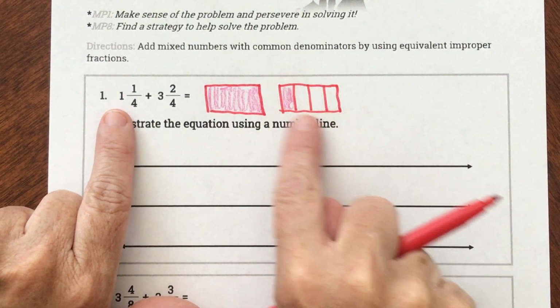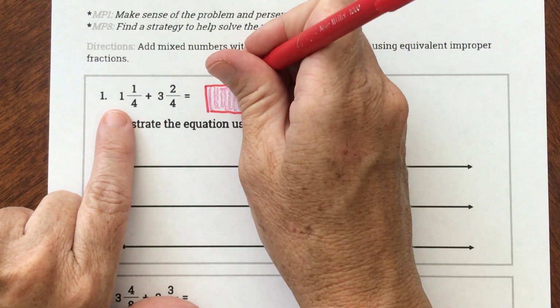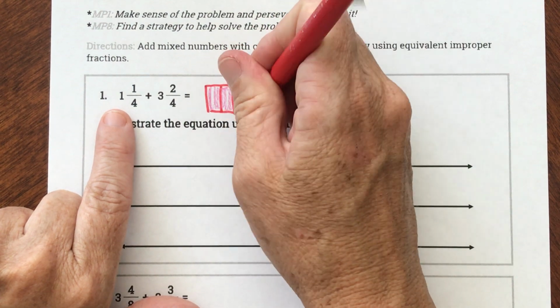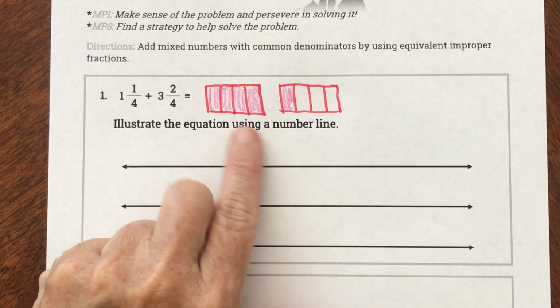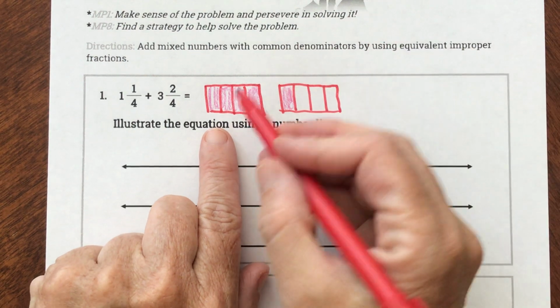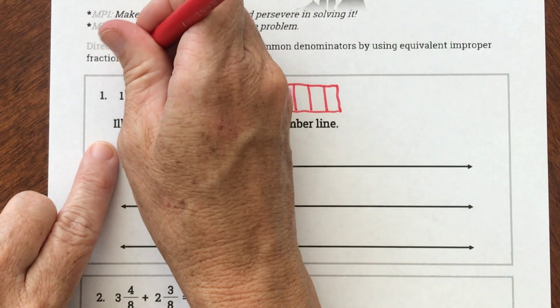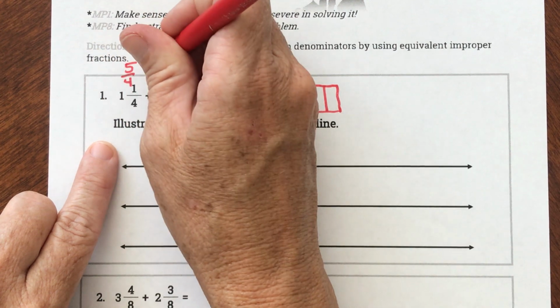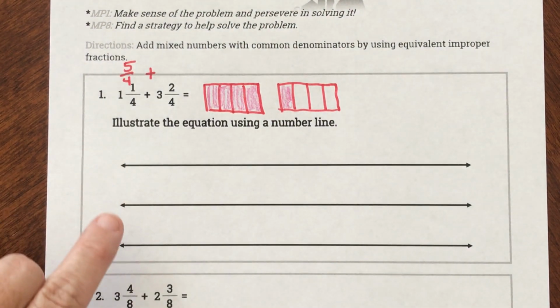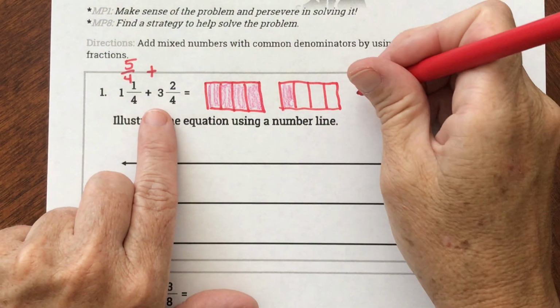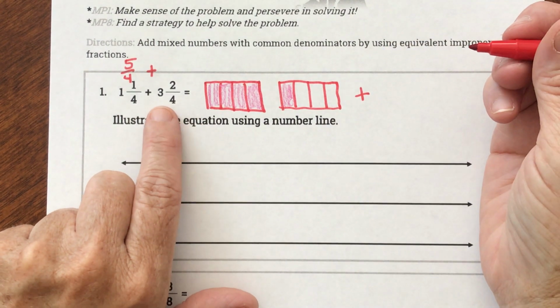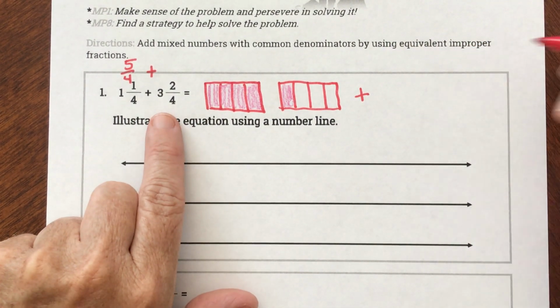Now, because this one was partitioned, I'm going to partition this one the same into fourths. So 1 1/4 is actually the same as having 1, 2, 3, 4, 5 fourths. So 1 1/4 is the same as 5 fourths. Okay, so plus, they want me to add 3 2/4.